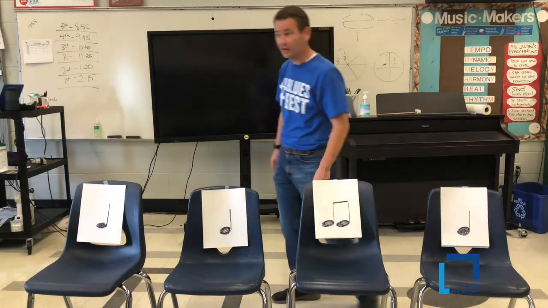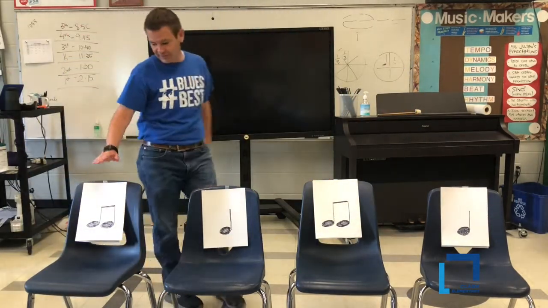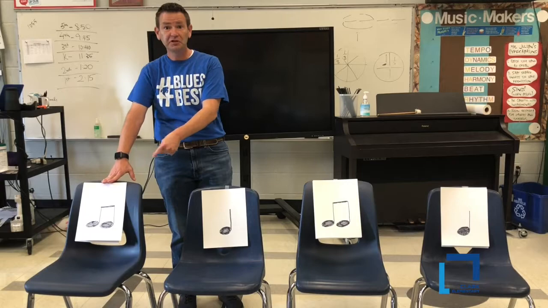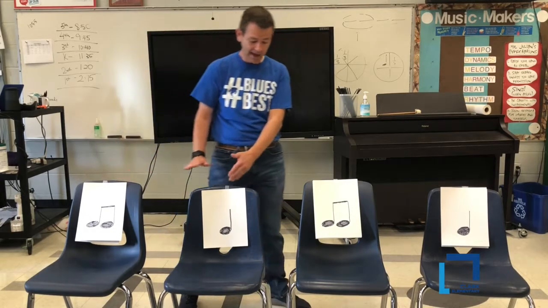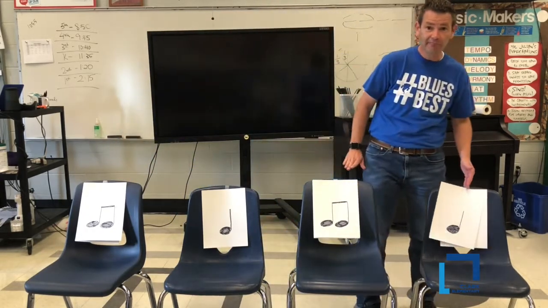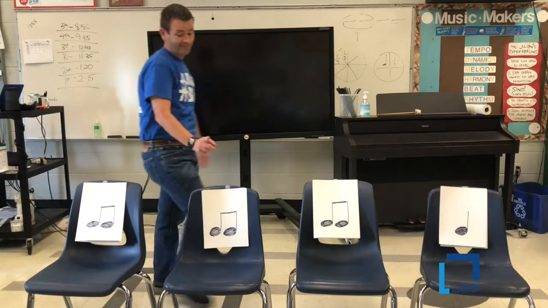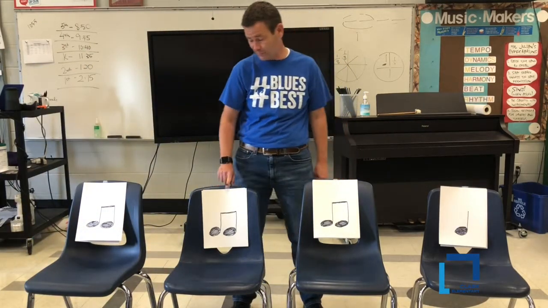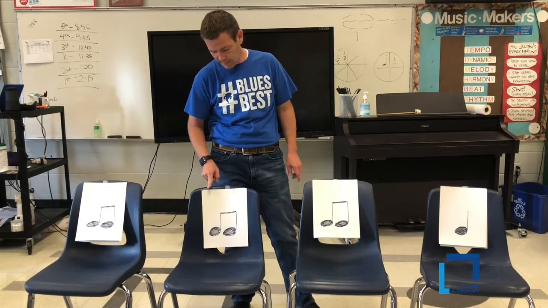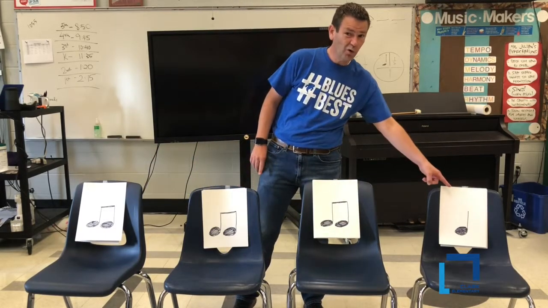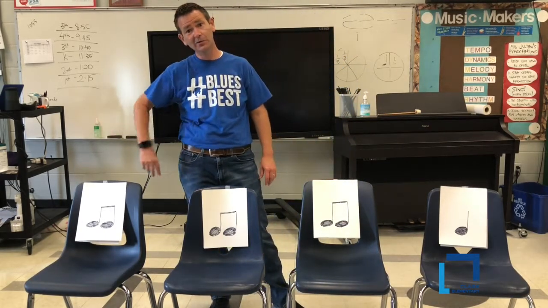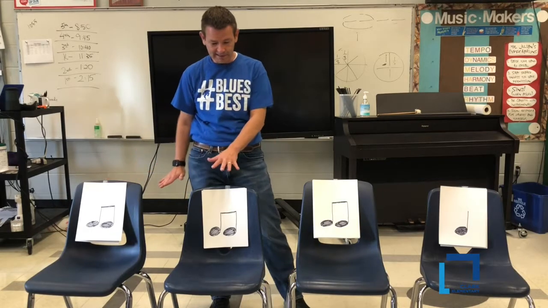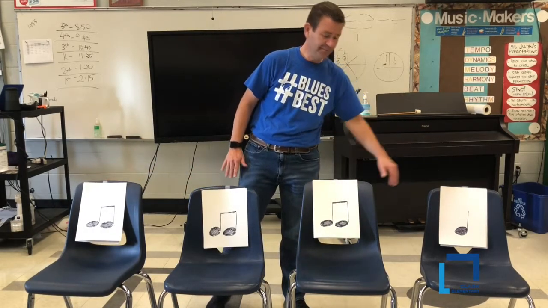Let's add some more 8th notes. So now I've added 2 8th notes to beat 1. So we have ti, ti, ta, ti, ti, ta. Now we have 2 8th notes here. 8th, 8th, 8th, 8th, 8th, 8th, quarter. Let's try this one. Ready? Here we go. Ti, ti, ti, ti, ti, ti, ta.